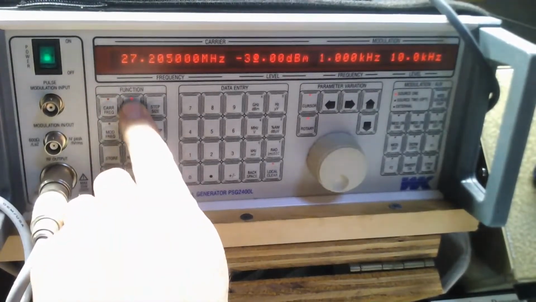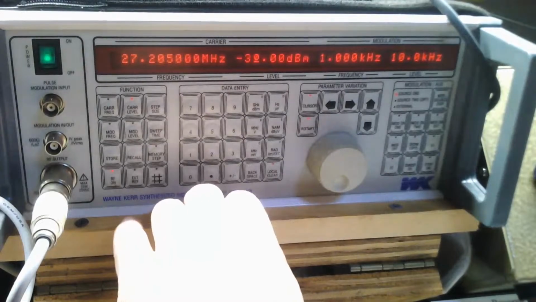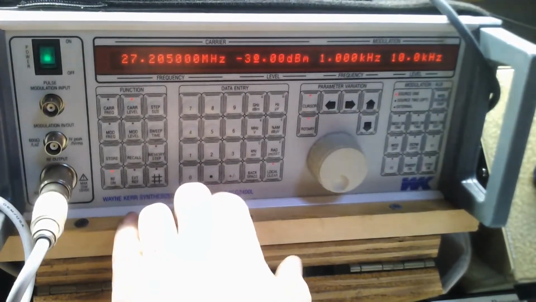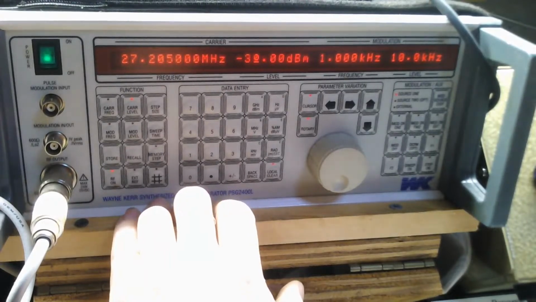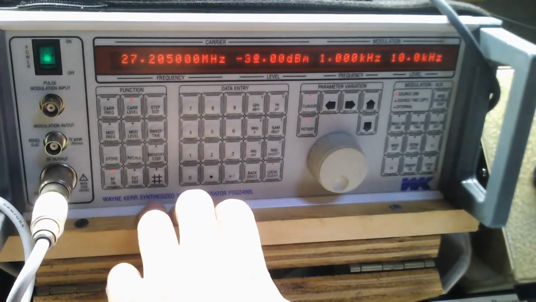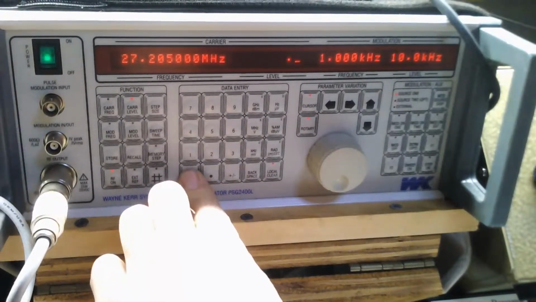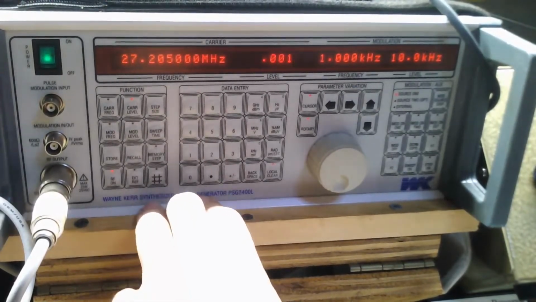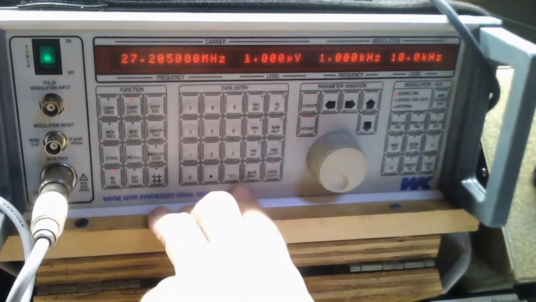Okay, we're going to go over here to our carrier level, which is our next setup. And instead of using the dBm, I prefer the microvolts, just mainly because of all the Sams manuals over the years that I've used. It's just an easier reference for me. So what we're going to do is put in 0.001. We're going to come over here where it says kilohertz and microvolts, and we want the microvolts, so we're going to push that.